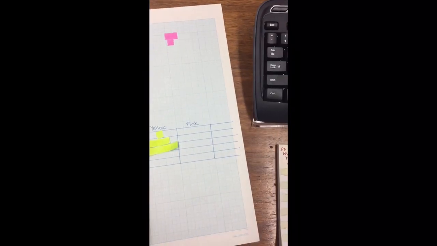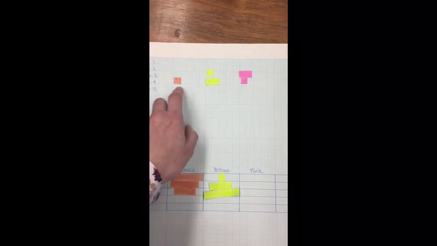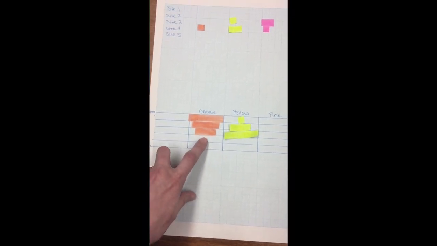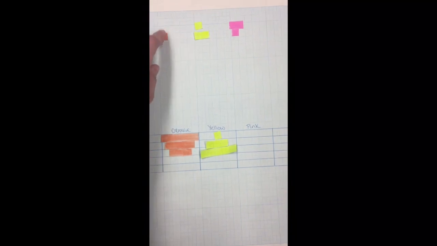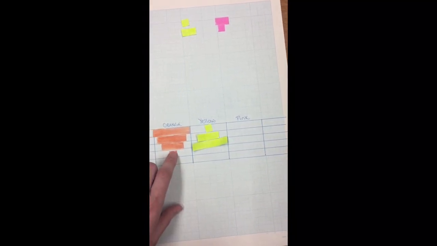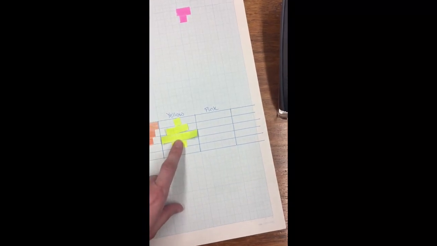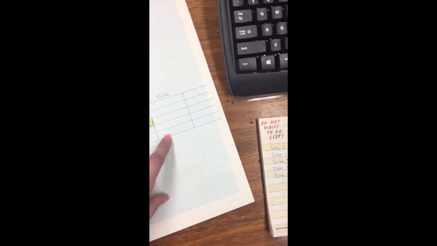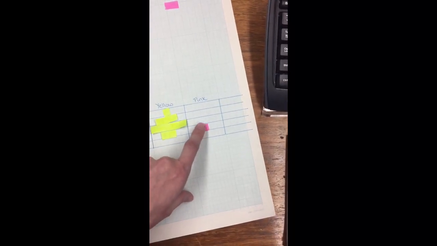So it's really likely that this sequence, the 1 orange, 2 yellow, and 1 pink, probably follow in line. So I'm going to move my 1 orange down and the associated yellows that go with it. Oh, look at that, it's starting to match up. And pink has entered the board now.